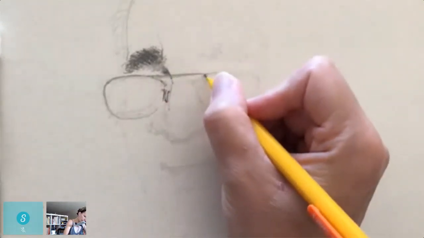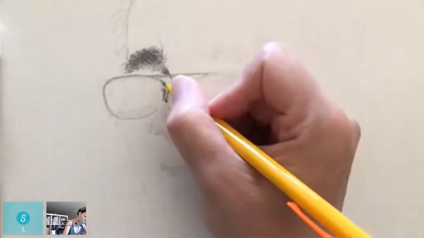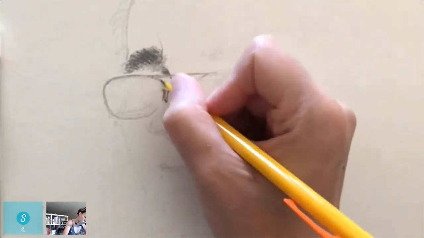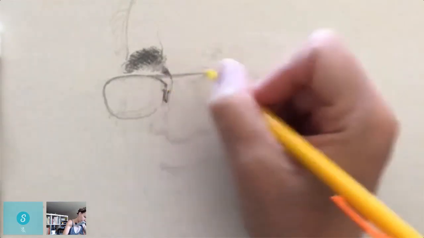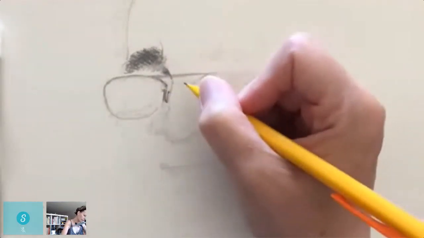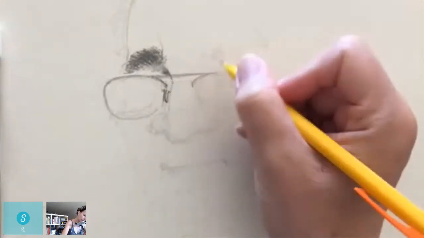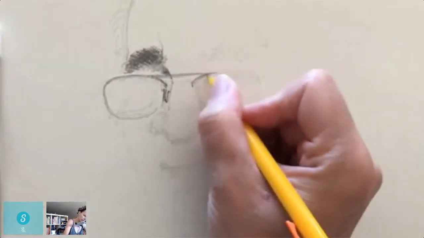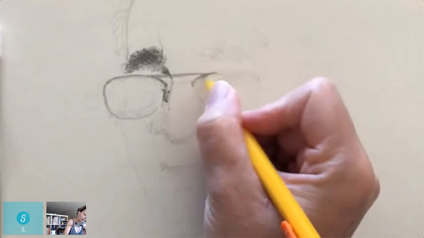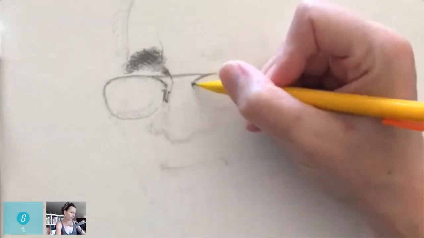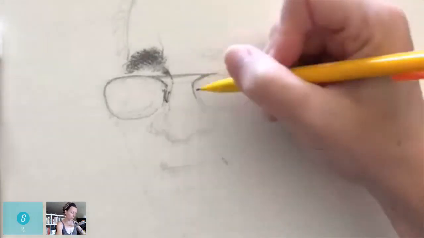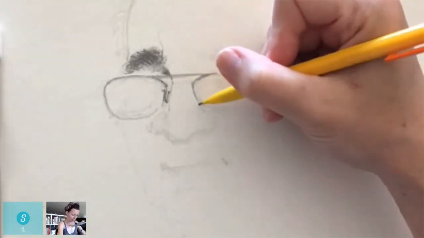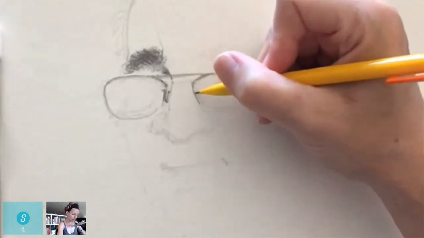Okay, these glasses have a bar in the middle. Okay, let me see if I'm doing this right. Okay, let me bring this a little closer here. Yeah, I think that's going to be better this way. Okay. Trying to navigate the fact that, again, I have the phone in front of me. I hope you guys can still see what I'm doing.